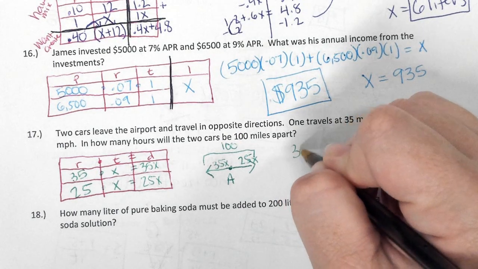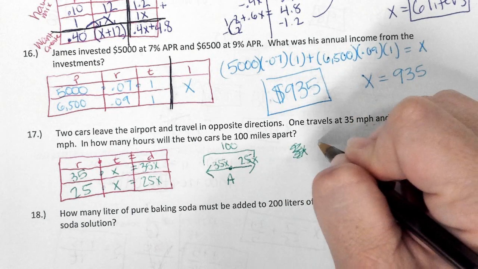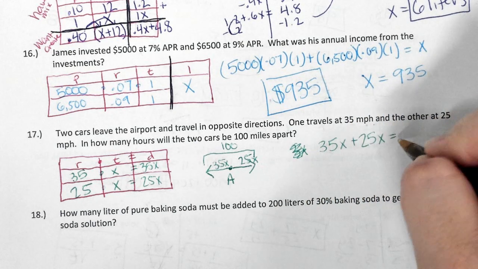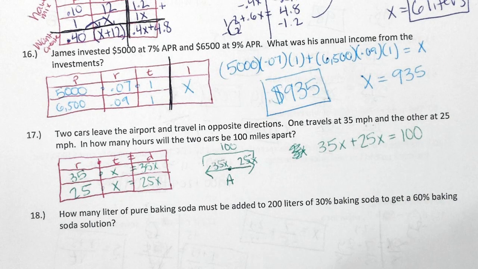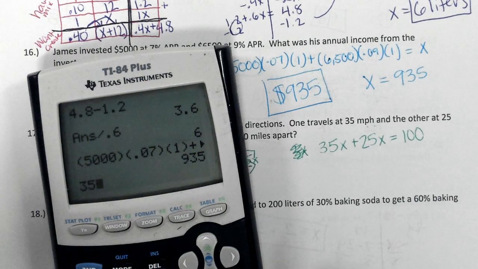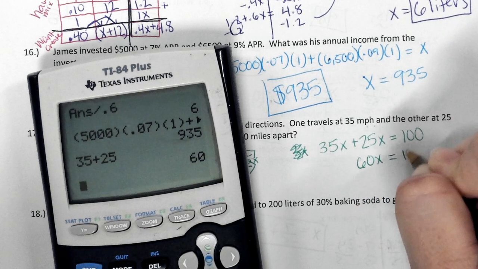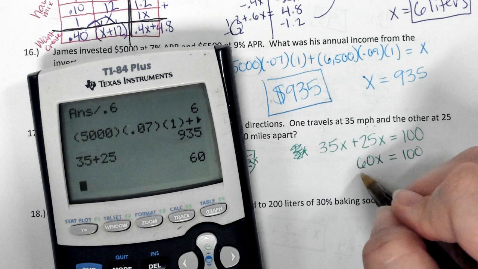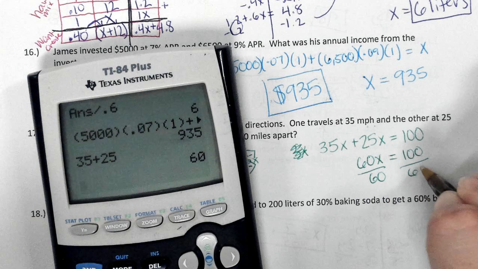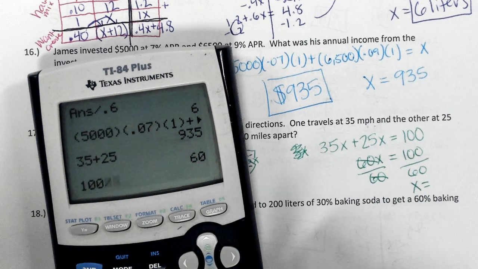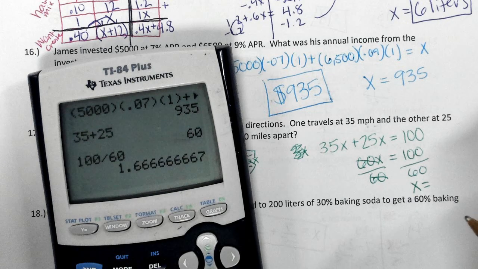So we just do 35x plus 25x equals 100 miles. 35 plus 25, 60. So I get 60x equals 100. Divide by 60, divide by 60, and I get x equals 1.6 repeating.